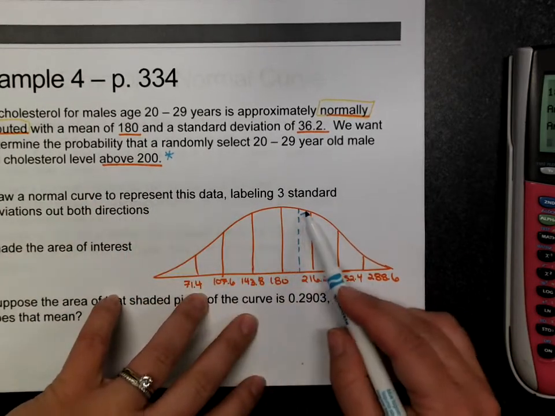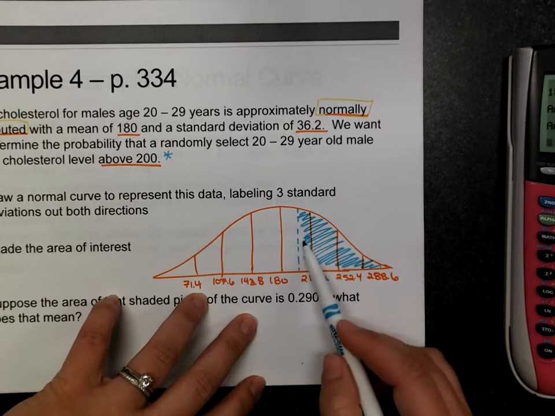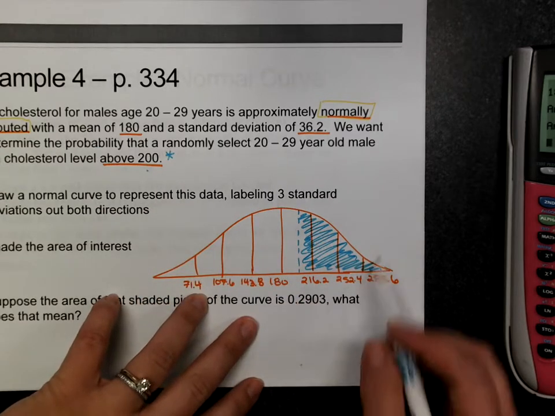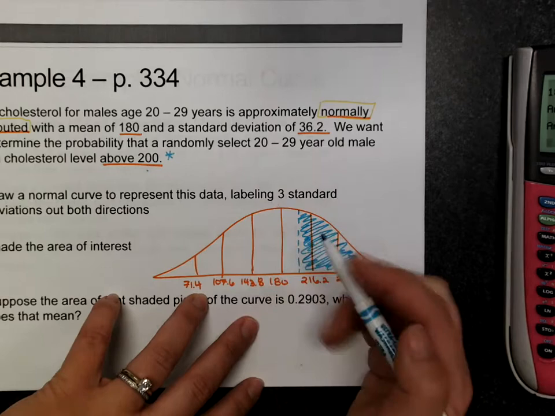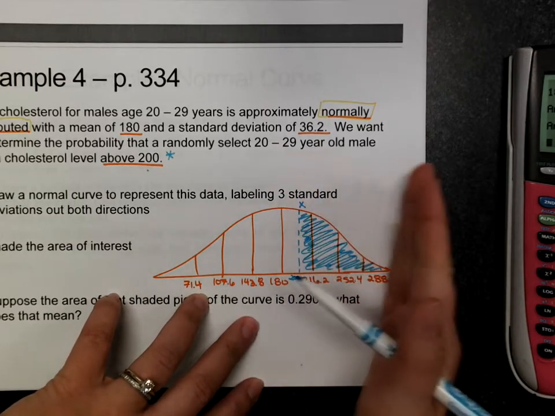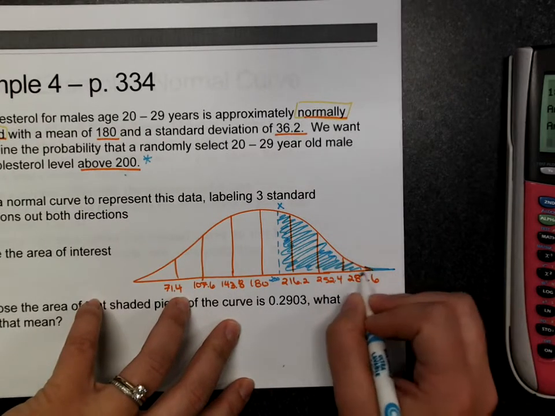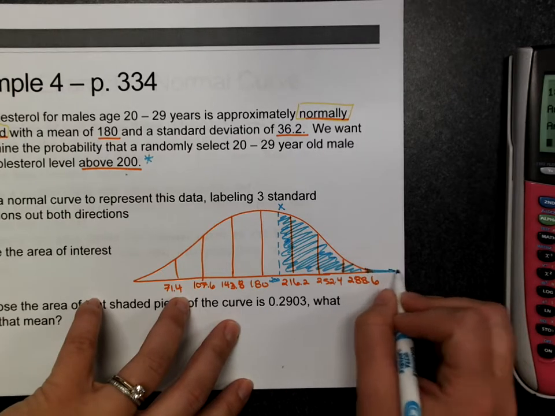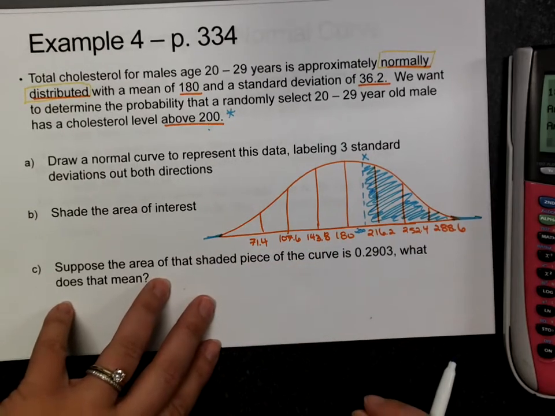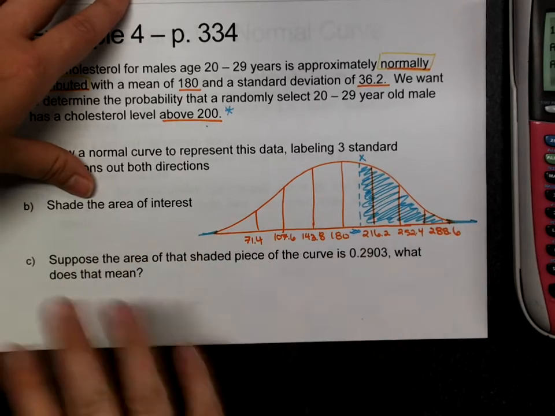And above 200 would be anything over here. So we're shading the area of interest. I always recommend that as well. Draw that target line. So this is what I call X, or your target value is 200, and then above 200. Technically, remember, this keeps on going and going and going. We stopped it at 3 standard deviations, but it does continue on forever to the right, and technically forever to the left.